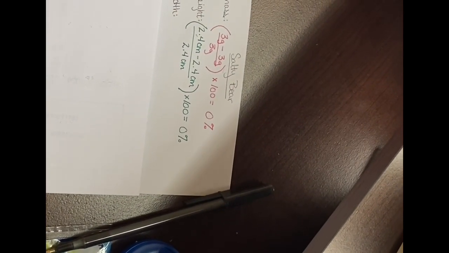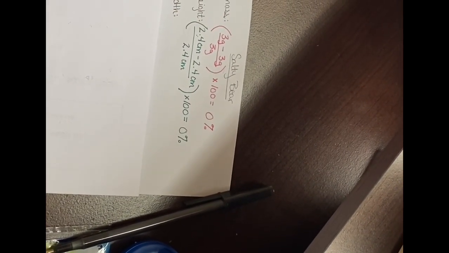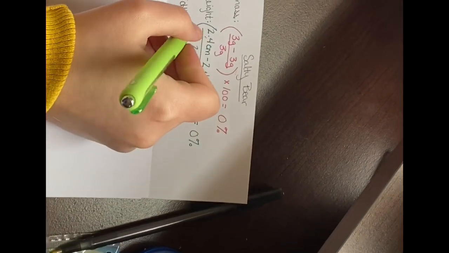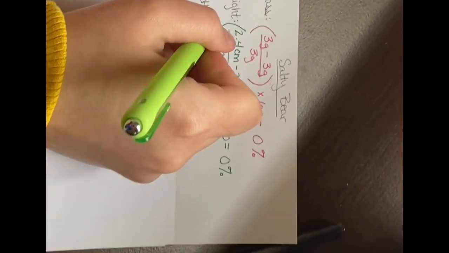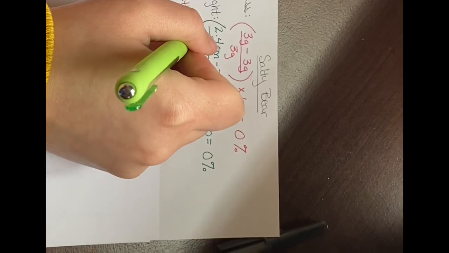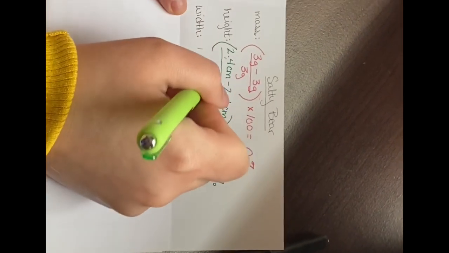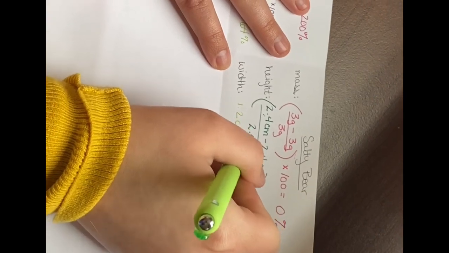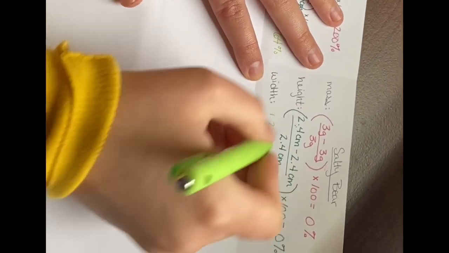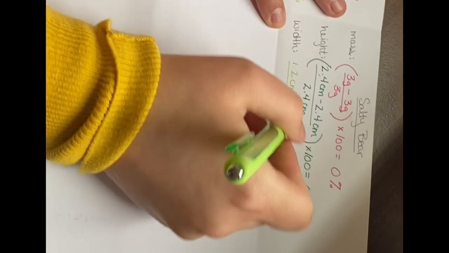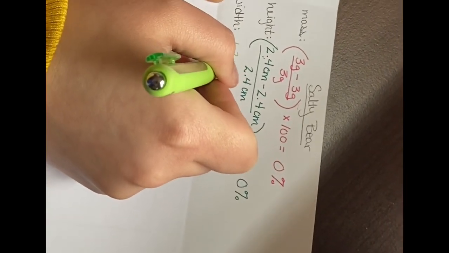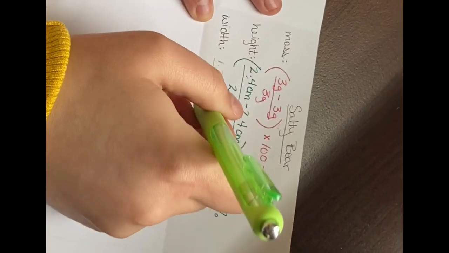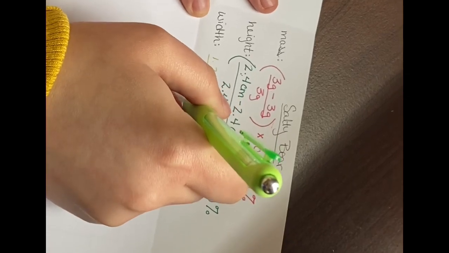Finally, looking at the width, we have our end was 1.2 centimeters and our start was 1.1 centimeter. We are going to divide by that start of 1.1 centimeter.